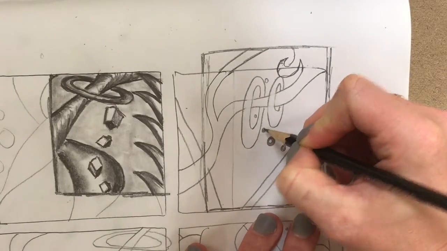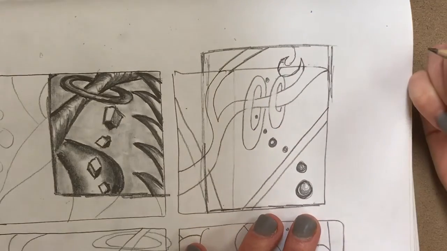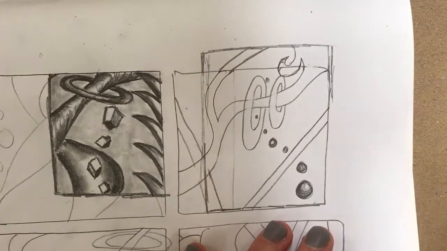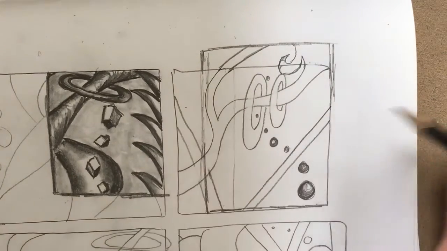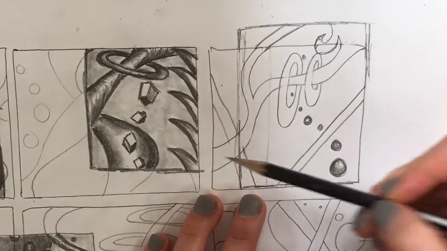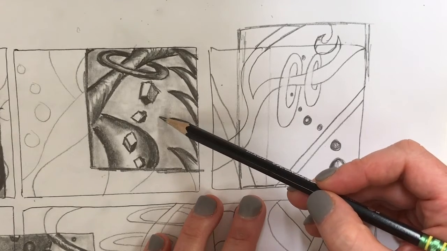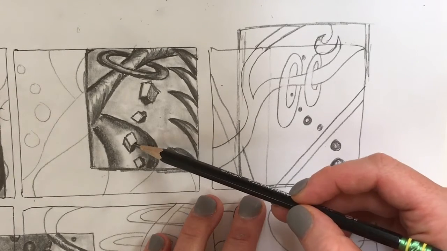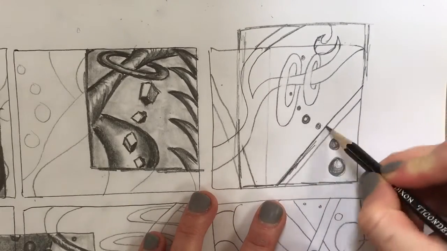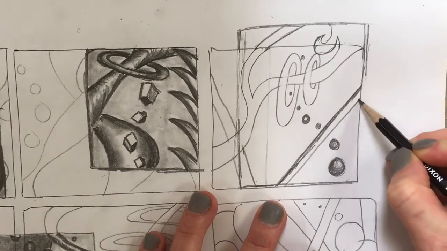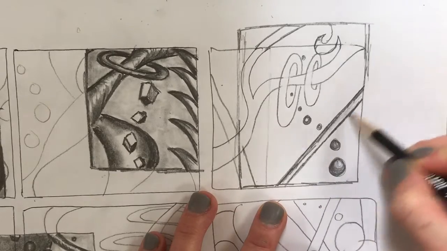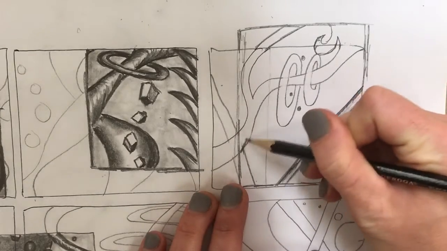For this one, we're not doing cast shadows because with non-objective art, it's going to be a little bit different. You're not going to have a designated horizon line, for example, but you will have a background, a middle ground, and a foreground, right? So you're going to be able to see exactly what's in front and exactly what's behind, and that's going to be dependent on your shading, your placement of your objects, and all that good stuff. The way you shade is going to be up to you.